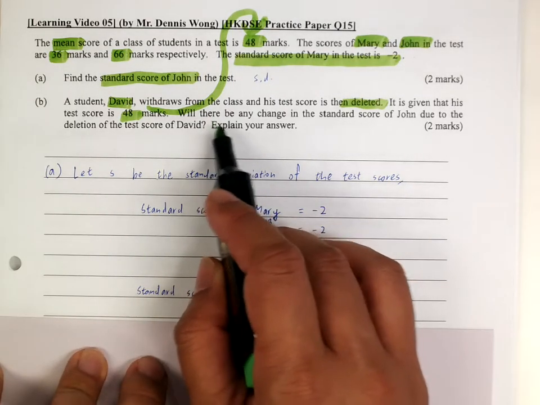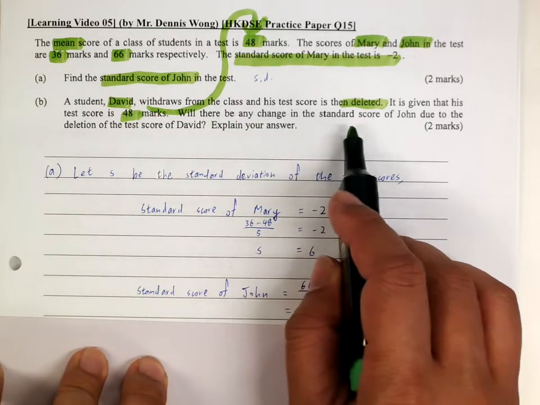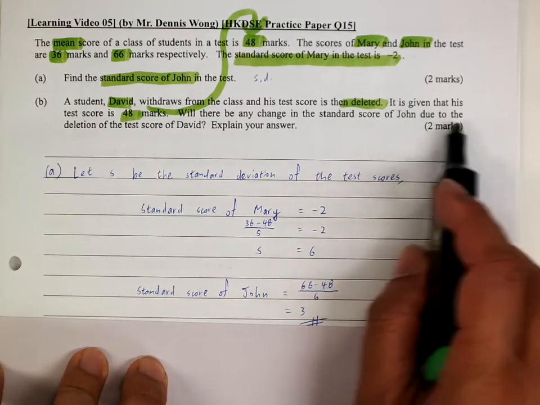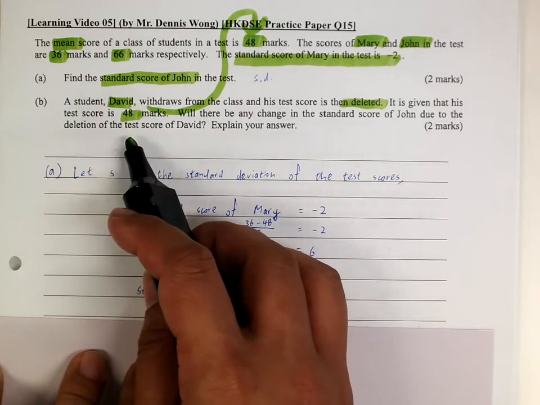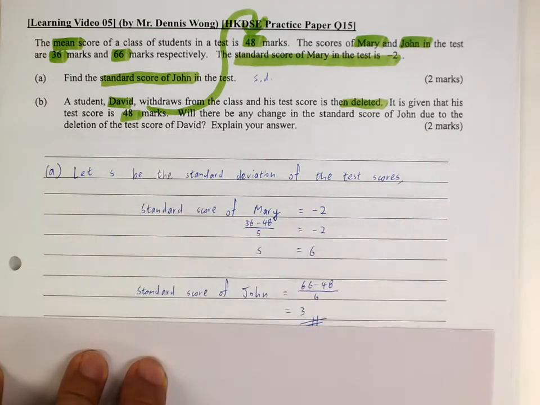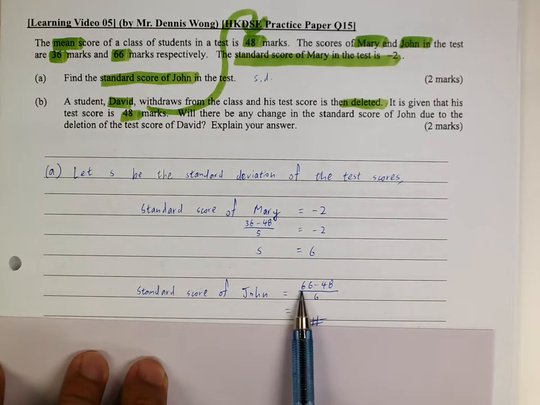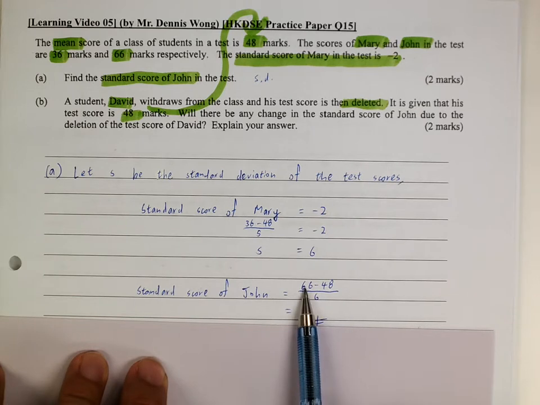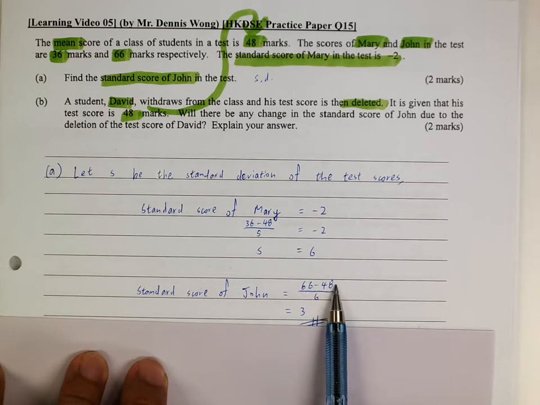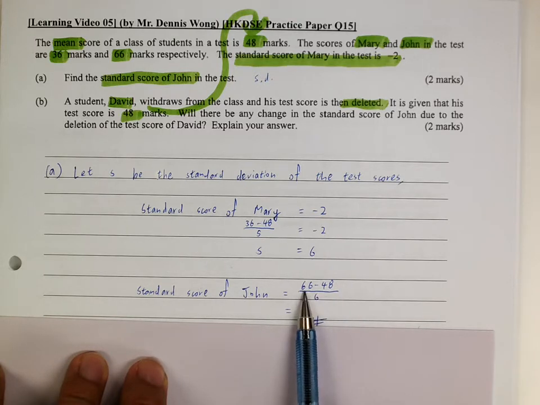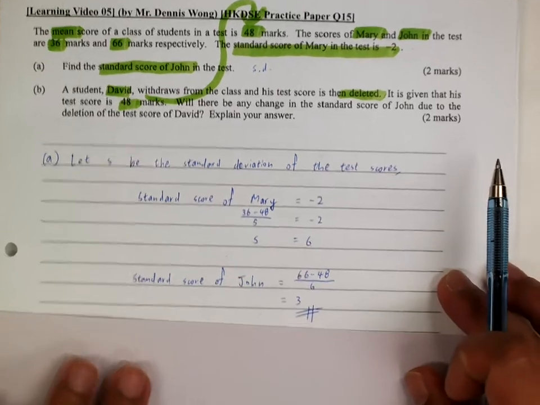Now we are asked, is there any change to the standard score of John due to the deletion of the score of David? So we look at the standard score of John again, which is equal to his score minus the mean, over the SD. We may think about whether the mean will change, and whether the SD will change, because the score of John will not change here.